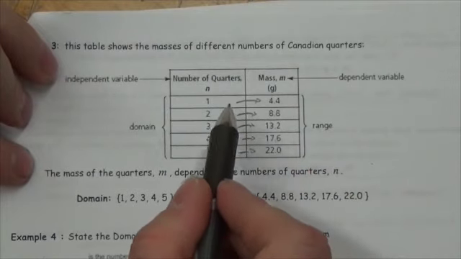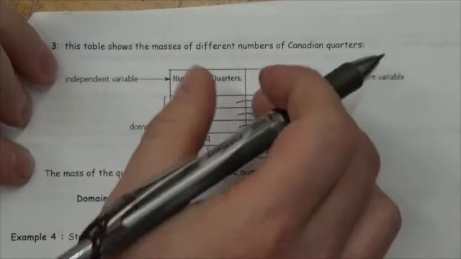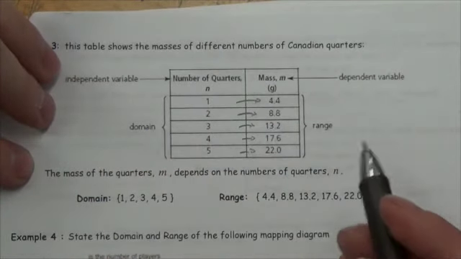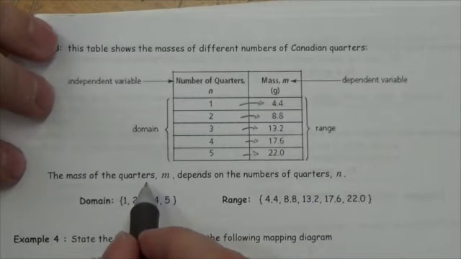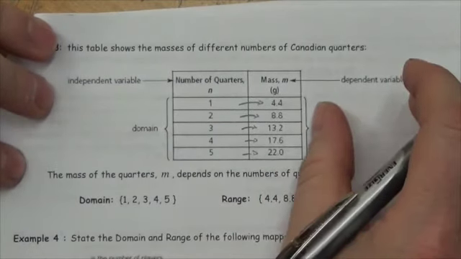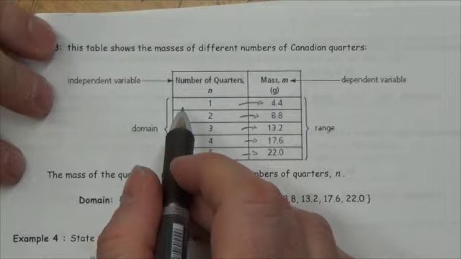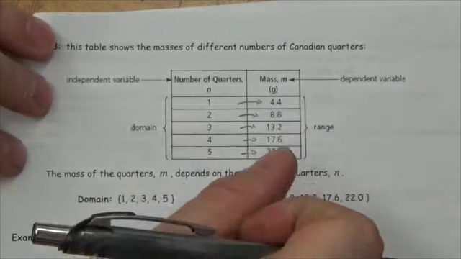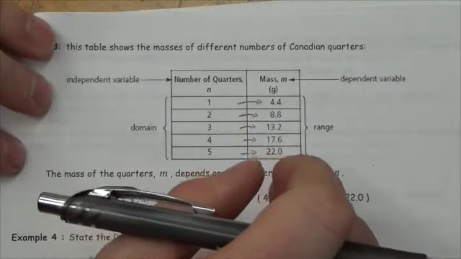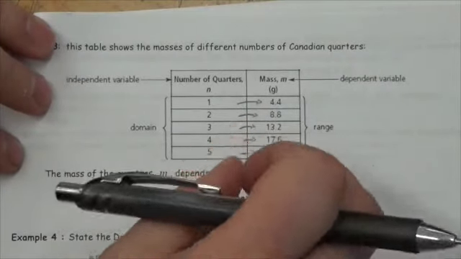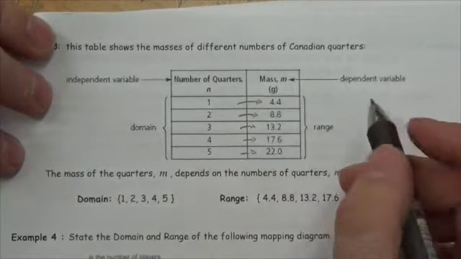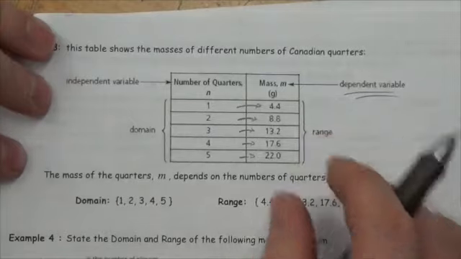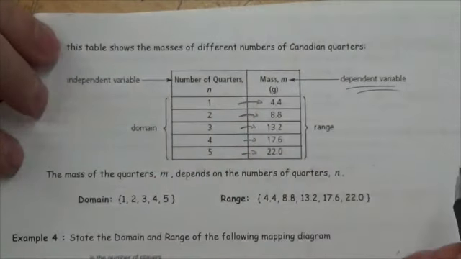The relation that we're trying to build is found in the comparison or the association of that number with that number right there. Now the mass of the quarters, as it says right here, depends on the number of quarters. You could argue it the other way around if you really wanted to, but it would be awkward. You'd really have to struggle with that to make it work. It's far more natural to say that the weight, or the mass, we should say, of those quarters depends on how many you're throwing in there.